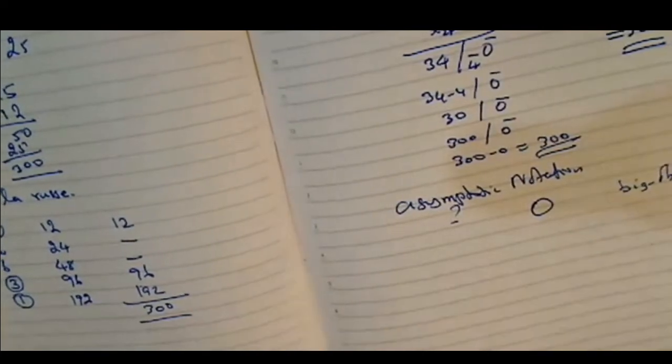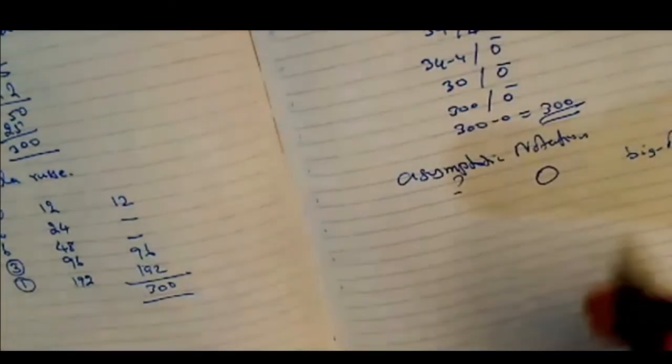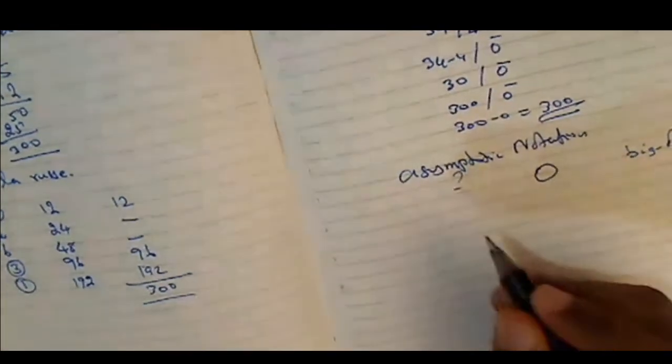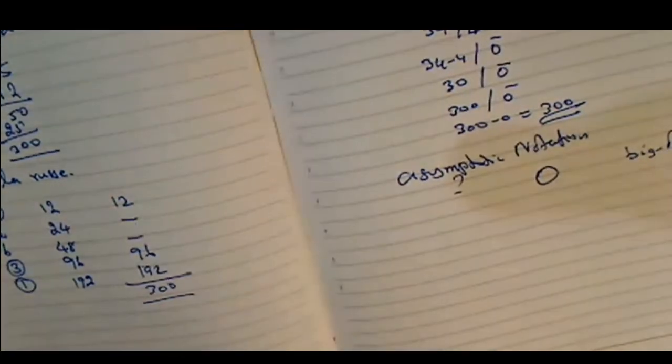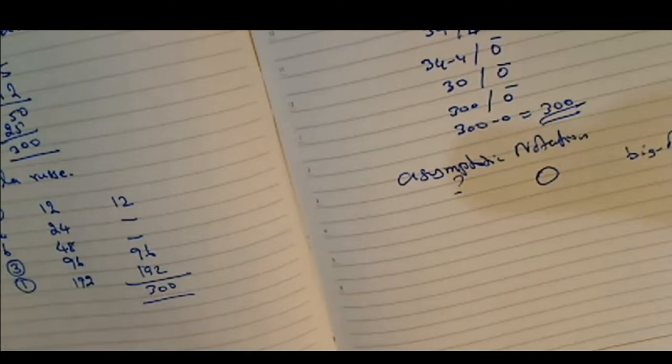First, let me give the definition of big O notation, then we can associate other things with it. As I mentioned earlier, time or space are defined in terms of the size of the input, so it is a function of the size of the input. You might have studied functions and relations in your mathematics course, have you?